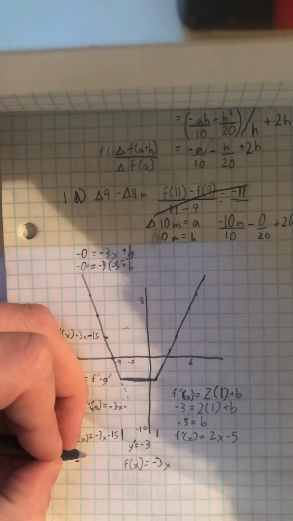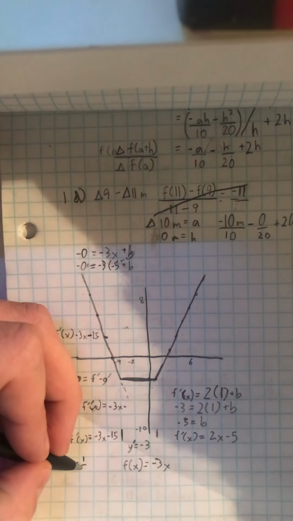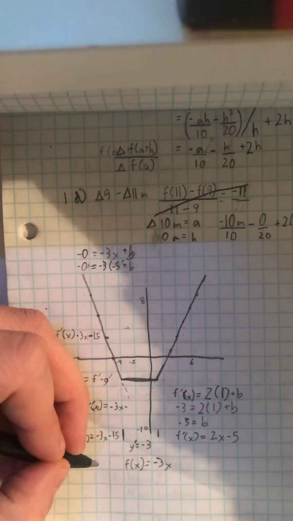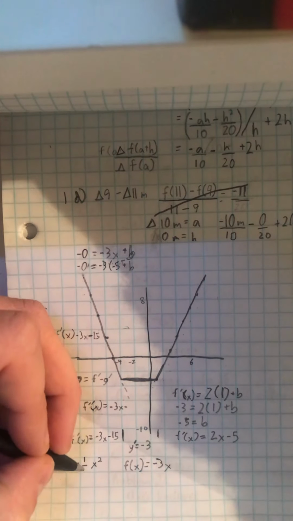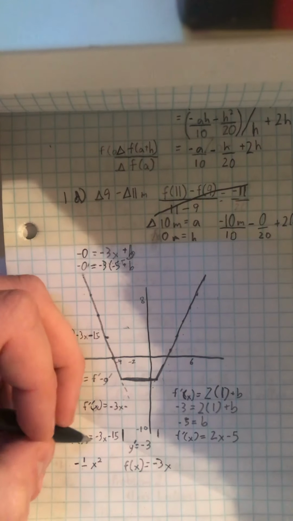No. 1/6? No. Well, for that to be x, the antiderivative has to be x squared. So x squared, and this has to be -3.